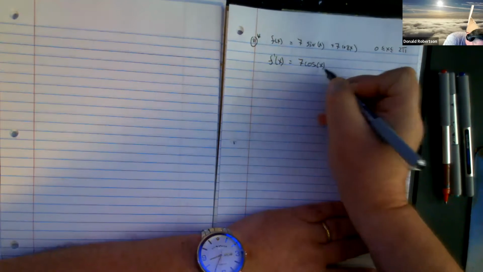If you differentiate 7 sine, you get 7 cosines. And if you differentiate 7 cosines, you get -7 sines. This one's a little bit different because we're only interested in x's in the range 0 to 2 pi. Okay, so we're not too worried about any other values.